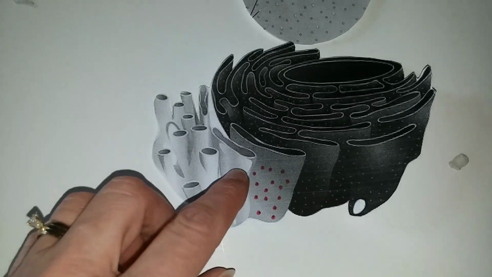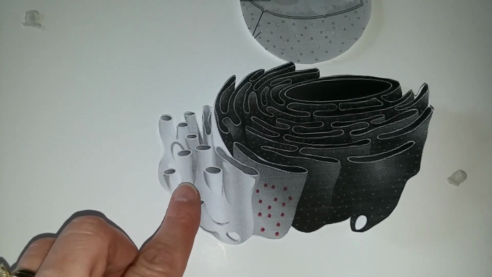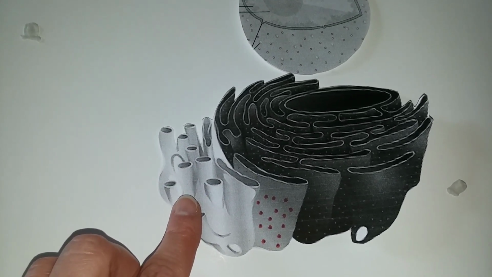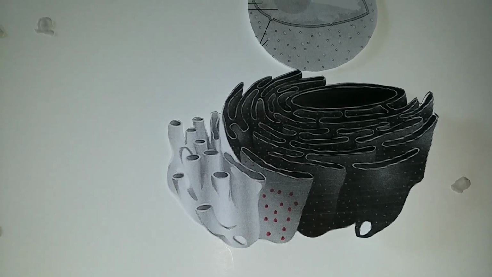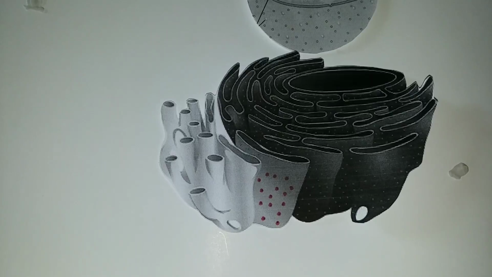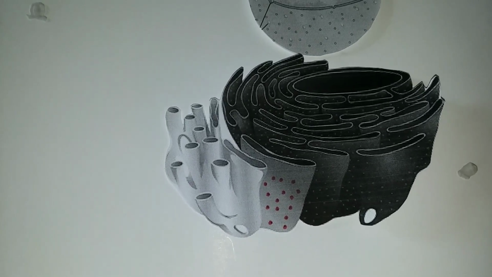The smooth ER, which is this part here, the cisternae are shorter. There are no ribosomes, hence the name smooth. And the smooth ER produces hormones, and it detoxifies.